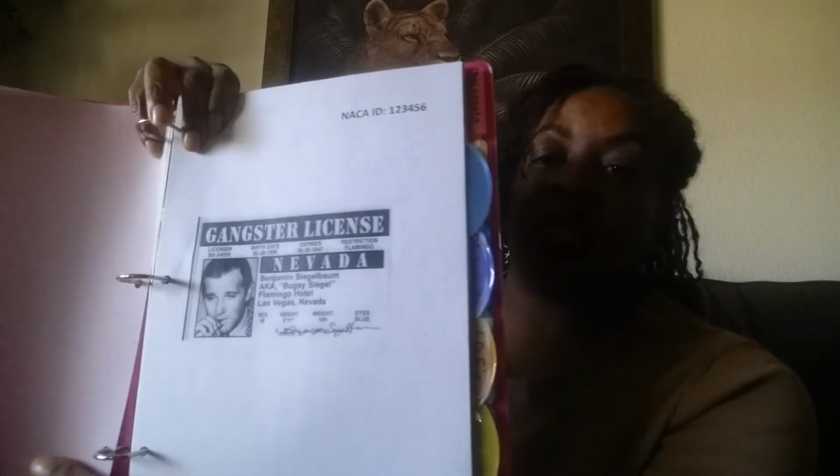So say your driver's license expires January 1st, 2018, since we're in 2017 right now, and you have to go get a new one.